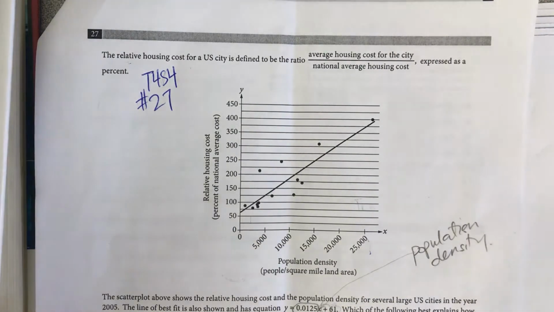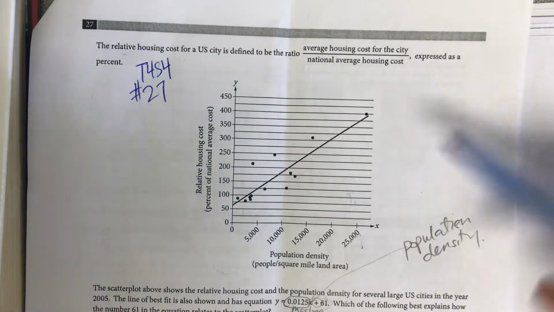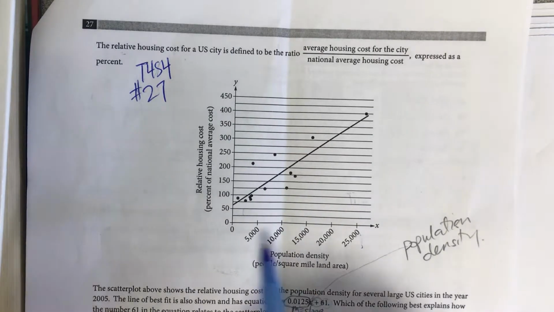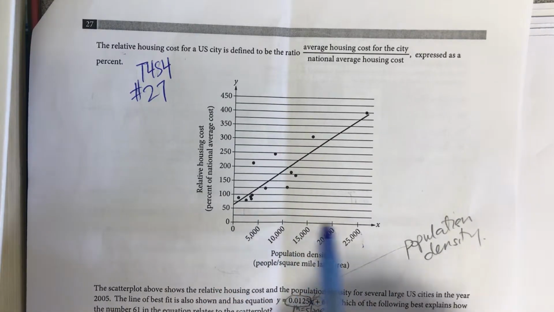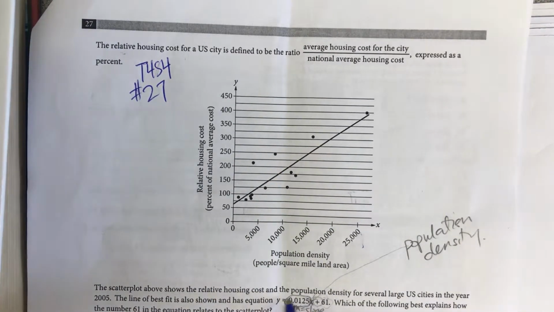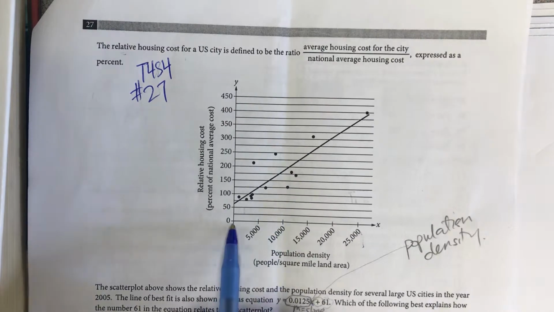So you have to go through the options. And you have to understand in this situation with m, this x right here will most likely be the population density. If you see here, this is the population density that is on the x line. If the population density is at 0, that's going to negate this. What will y equal then? 61. So do you guys see that 61 will always be there, even when the population density is at 0?